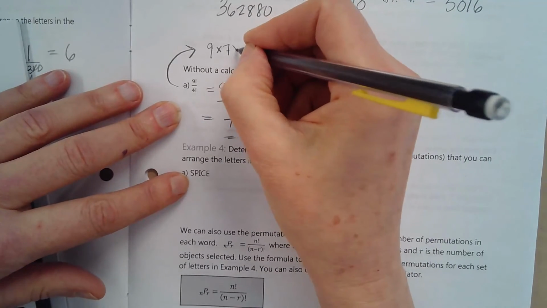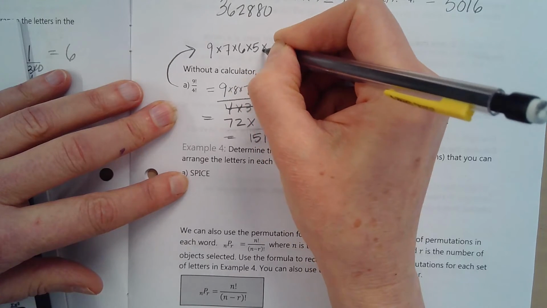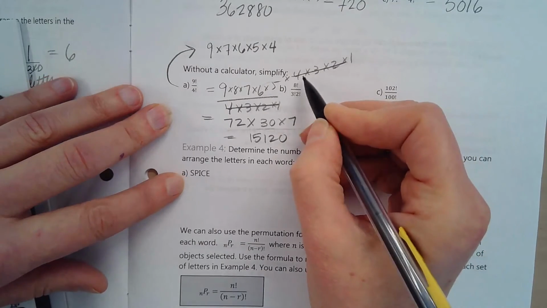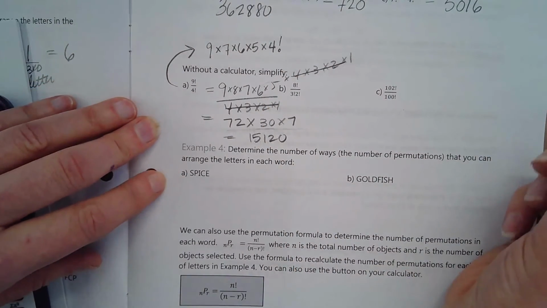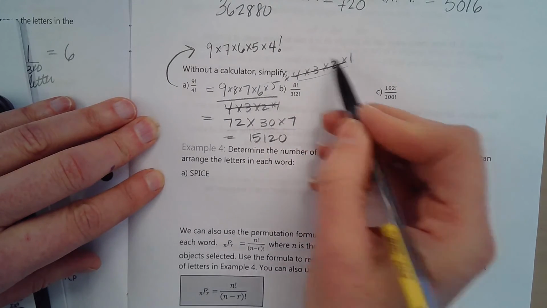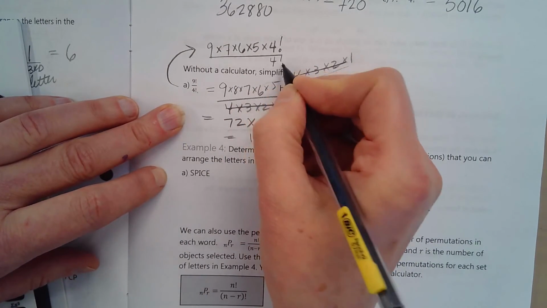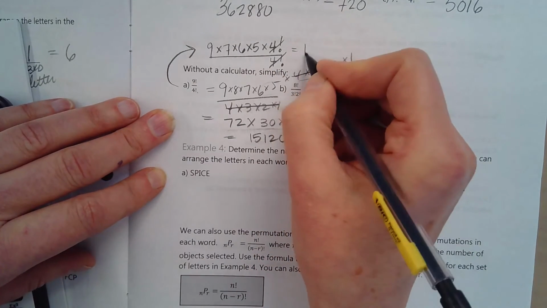So 9 times 7 times 6 times 5 times, if I just stop here, couldn't I represent 4, 3, 2, 1 as just 4 factorial? Because that's what that is, right? And if I stop there, I could just leave my bottom as a 4 factorial, save me some steps, and I still end up with the same answer, right? 15,120.